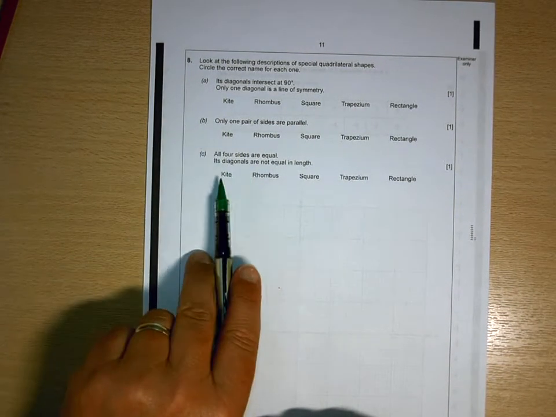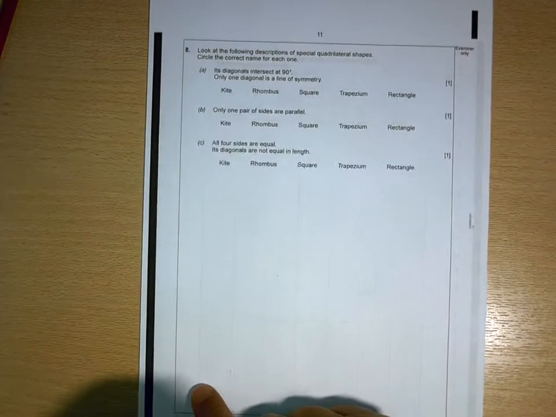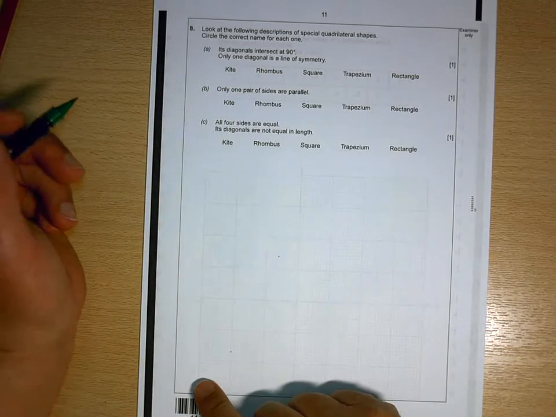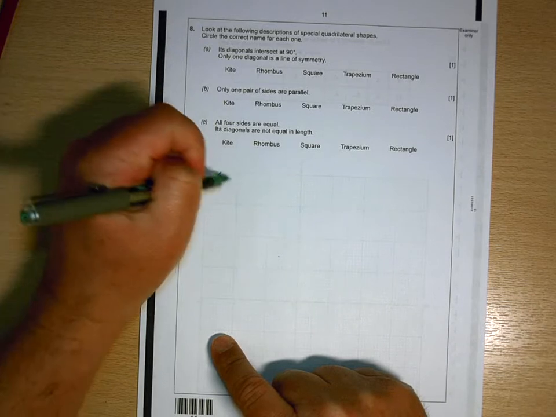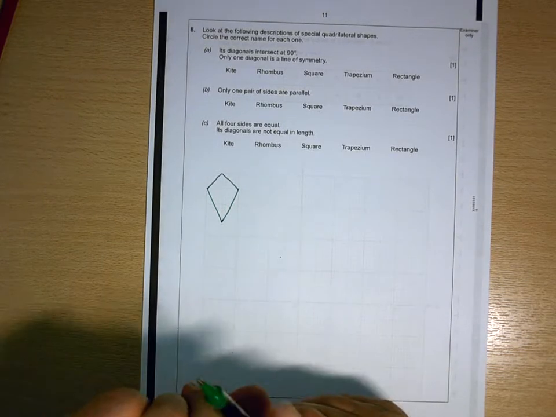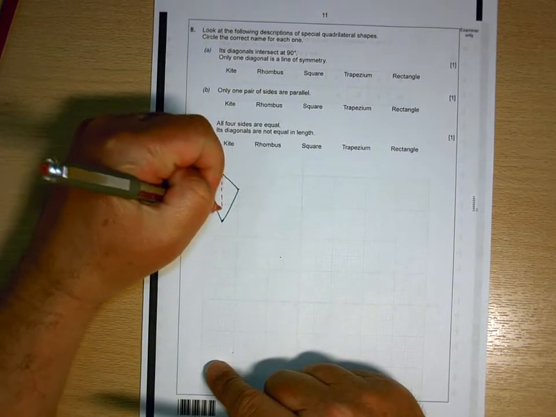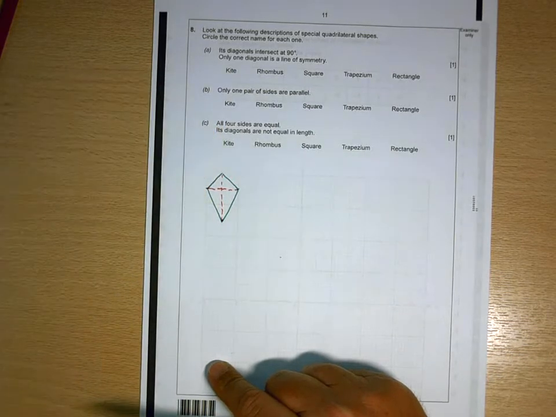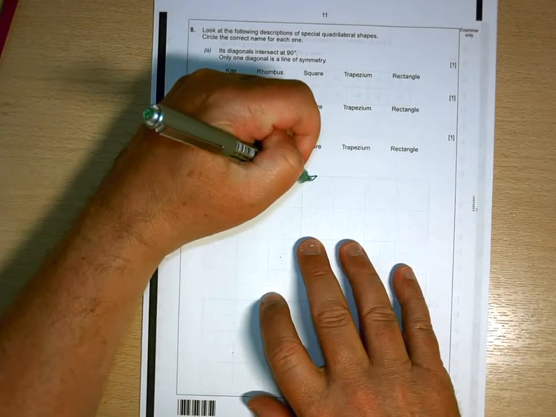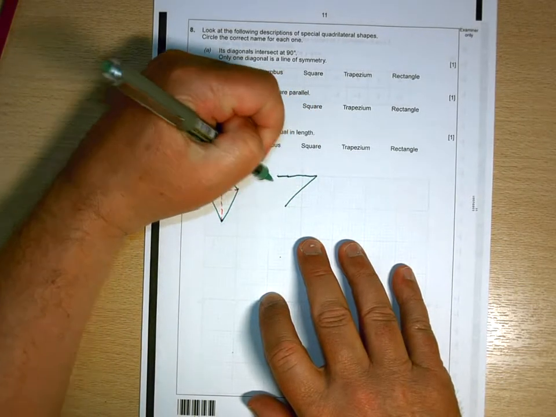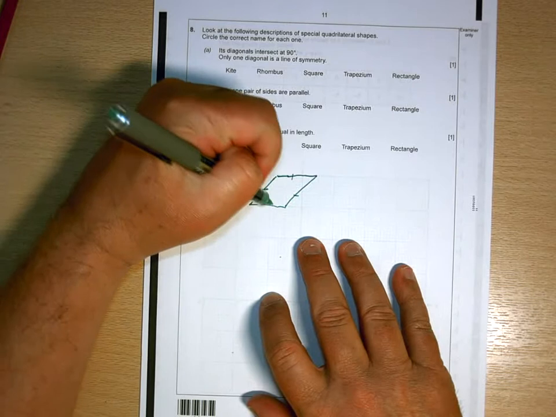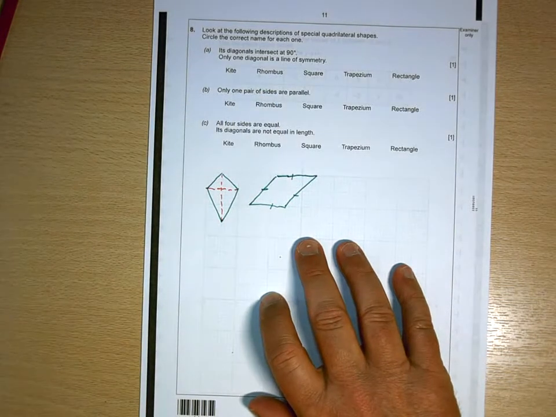So we can see here in each of these we've got the same list of shapes. So what I would do is draw a little sketch of each of those shapes first of all and then match back their properties. So I know that a kite is a shape that looks like that, and its diagonals do that. A rhombus is a square where all the sides are the same length but it's been pushed over.